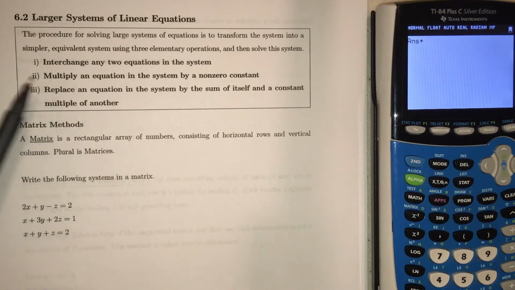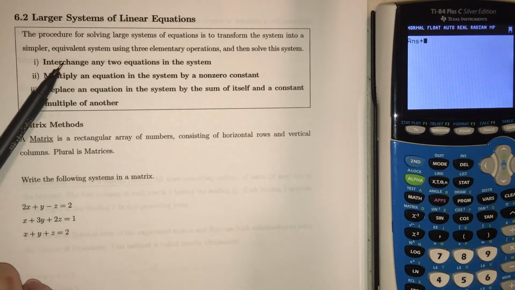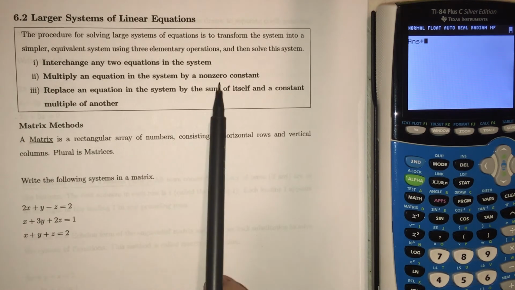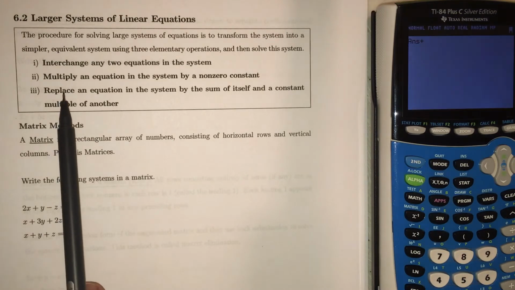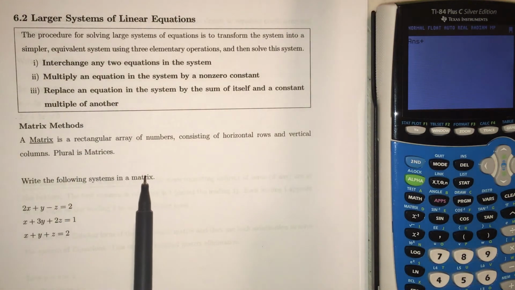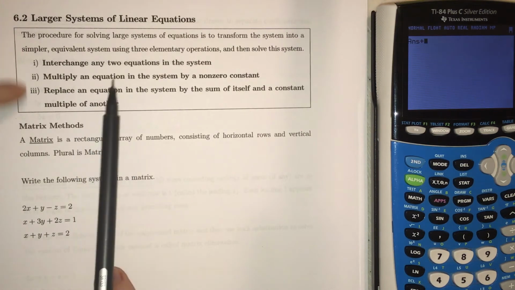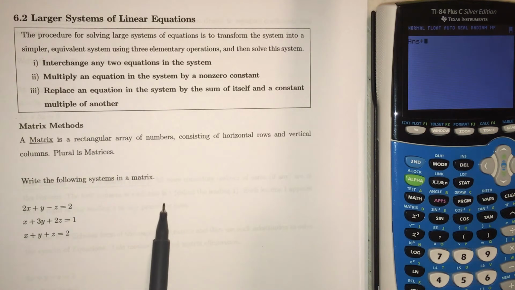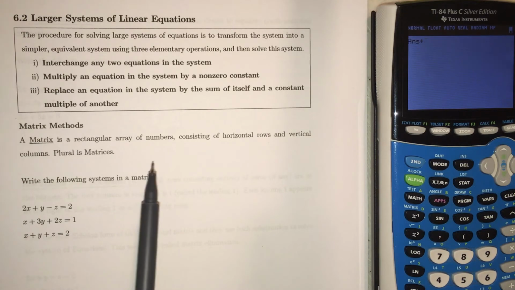We could solve our systems using this procedure right here where we interchange any two equations. We multiply an equation by a non-zero constant. We replace the equation in the system by the sum of itself and a constant multiple of another. These are all things that we did when we were doing elimination and substitution. So these are all legal things.